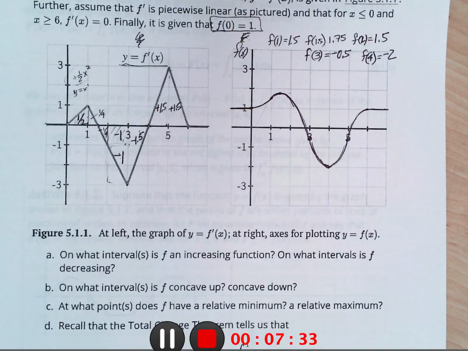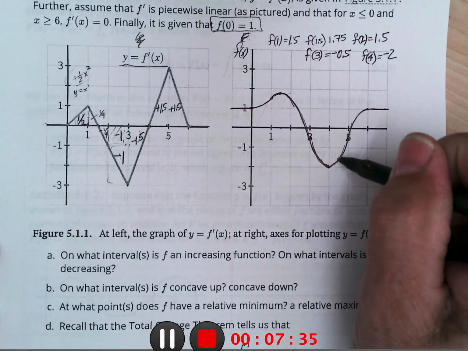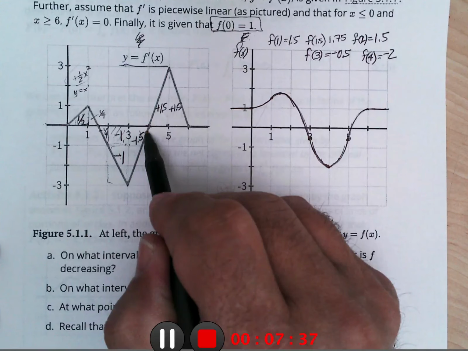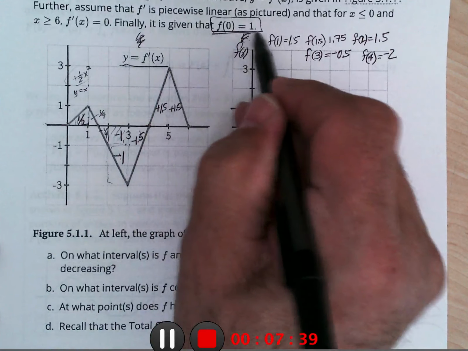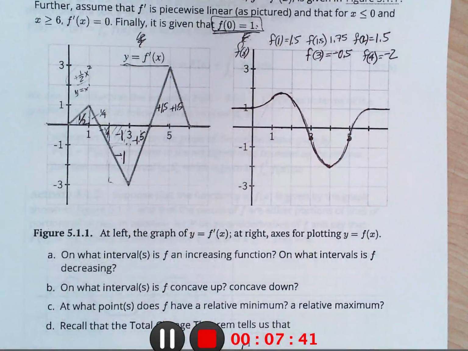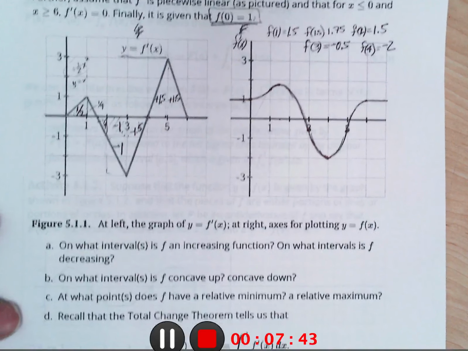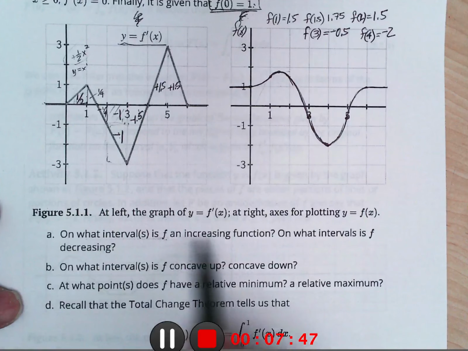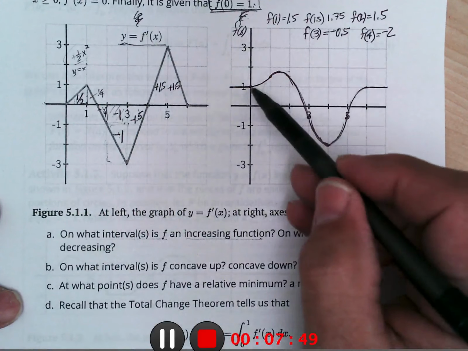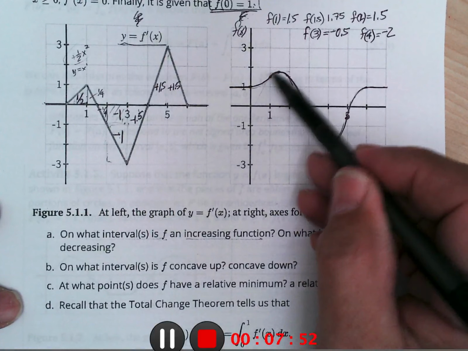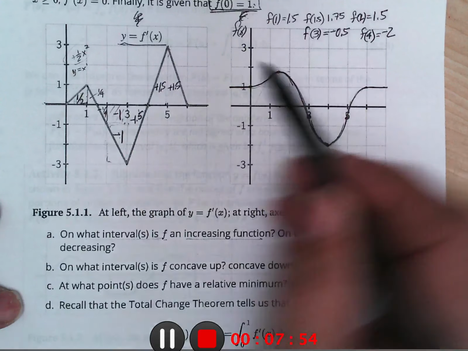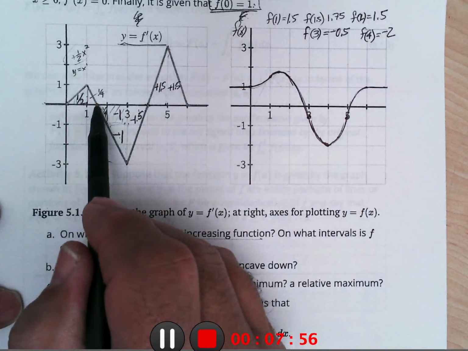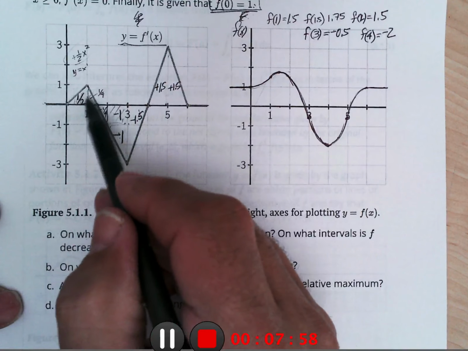So this is the antiderivative graph of this under the condition it starts at 0. If I were to answer the questions, on what intervals is f increasing? Well, it's increasing in here from 0 to 1.5. You can see that area is positive, and that's what's making this increase.